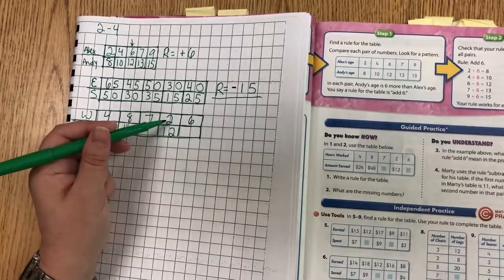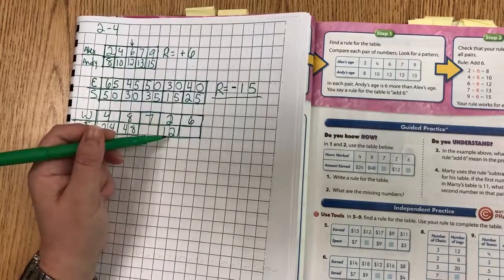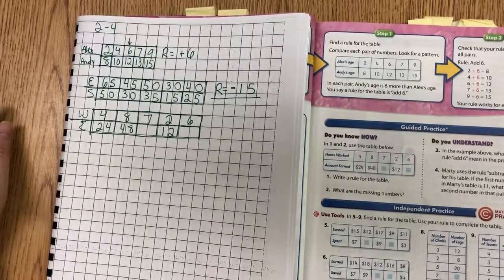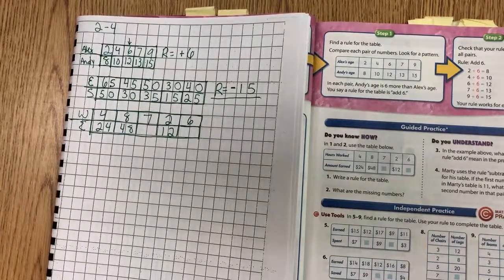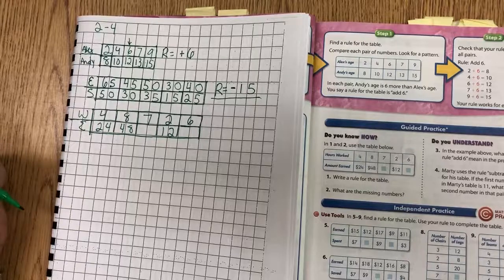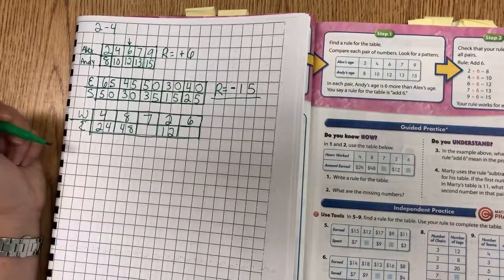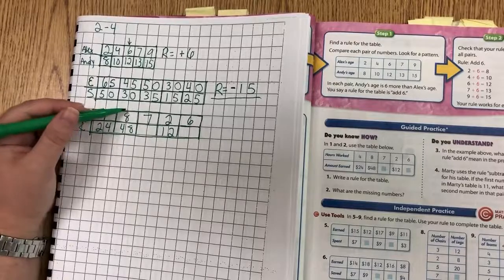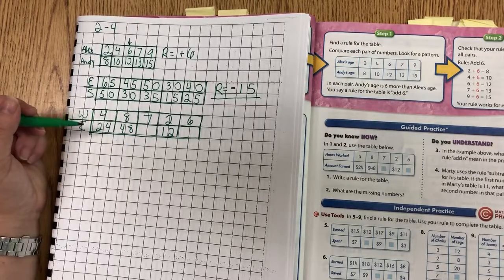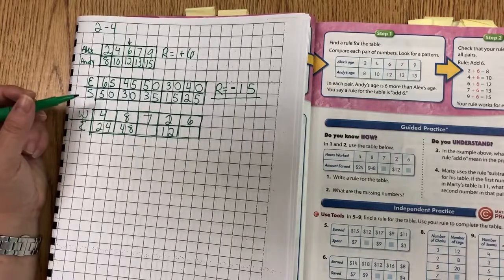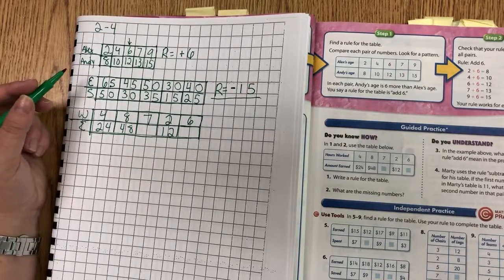So 2 hours gives me 12 bucks. Well, what if I put it down to 1 hour? If 2 hours is 12, 1 hour would be 6. So maybe that might be a rule. If I'm earning $6 an hour, what's 6 times 4? 24. What's 6 times 8? 48. Oh, so maybe now I can figure out what the rule is with multiplication.